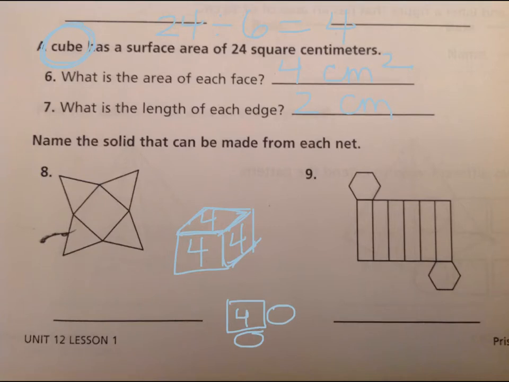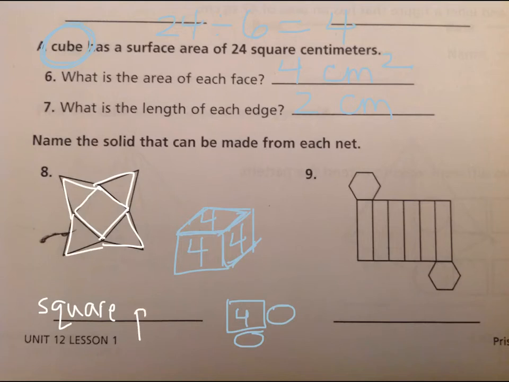Now to name the solid from these nets, I need to look at the base. The base is a square. So my base is a square, and it's going to go up into a pyramid in this case, because they're all going up to the top. Here, once again, I need to count 1, 2, 3, 4, 5, 6.